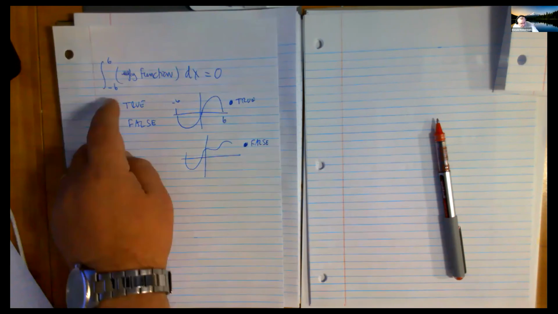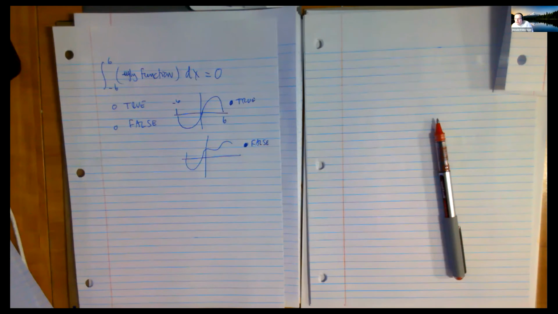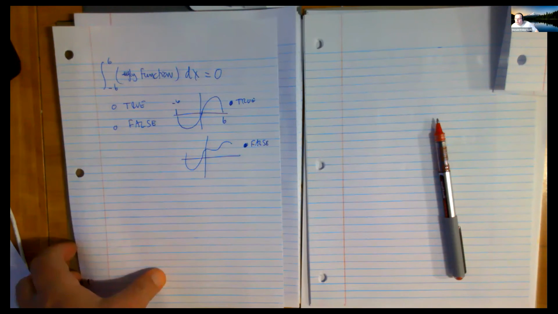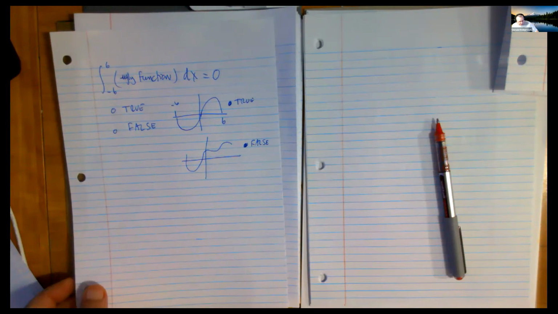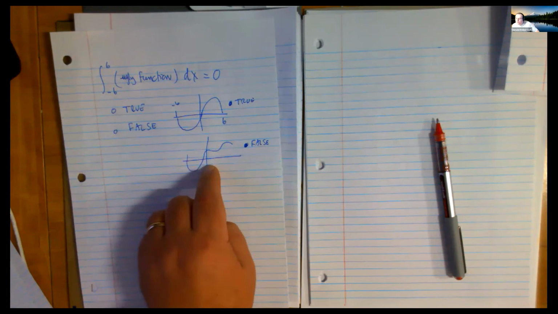I don't know which of these that is, because I didn't bother to put the ugly function into my calculator so I could have a look at it. But you should be able to look at the expression, and if the picture looks like that, you'll say true, and if it looks like that, you'll say false.